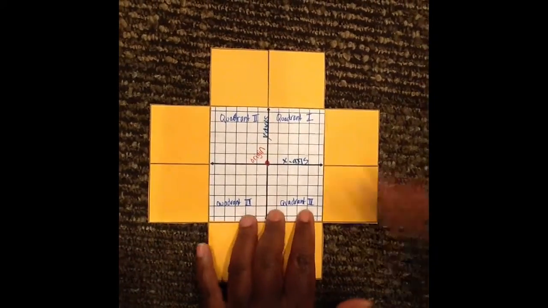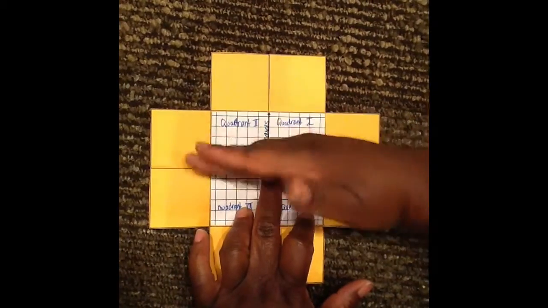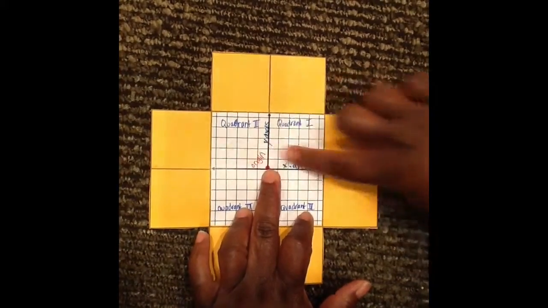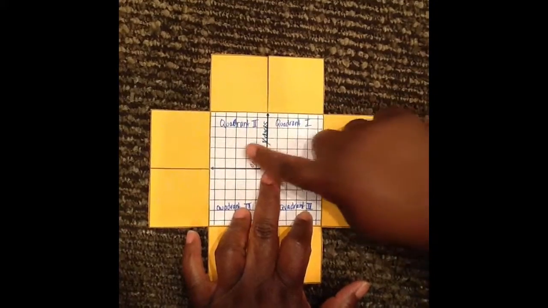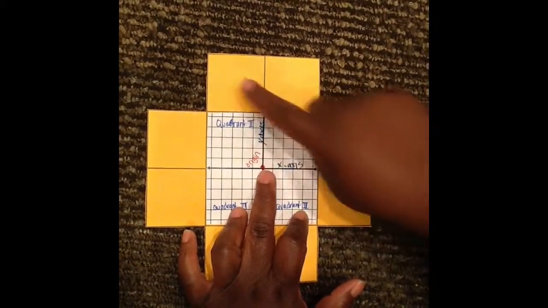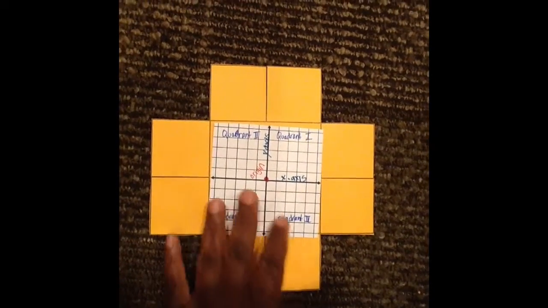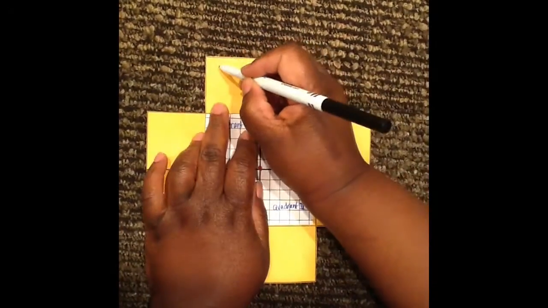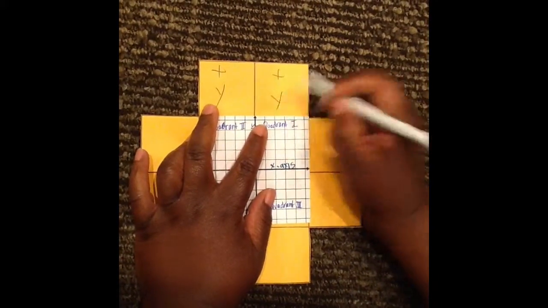Now, from our x-axis, we created half of our coordinate plane, and this is the upper level on our y-axis. And we know that all of our coordinates from our y-axis, our y's, will be positive. So I'm going to go ahead and label positive y, positive y.